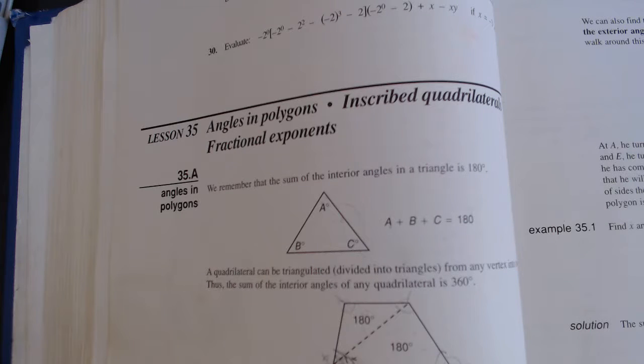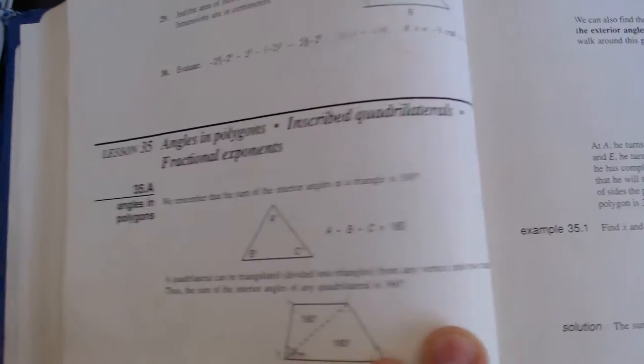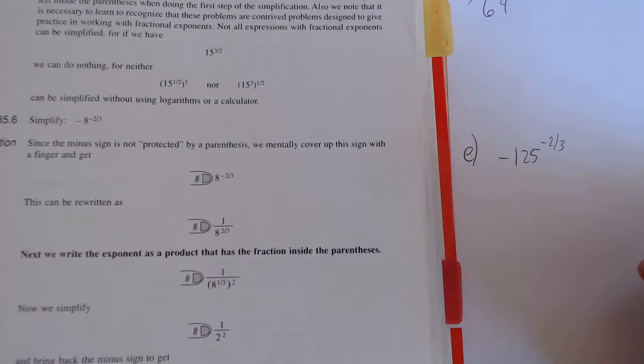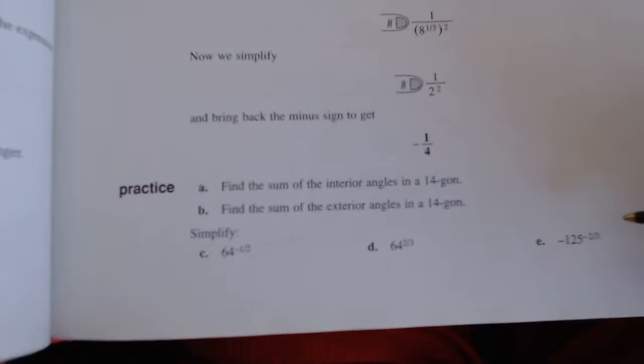Algebra 2, Lesson 35, Angles and Polygons, Inscribed Quadrilaterals, and Fractional Exponents. So, we're not going to touch too much on inscribed quadrilaterals because they can kind of follow the exterior and interior angle rules. So the first thing we're going to go over is practice A.